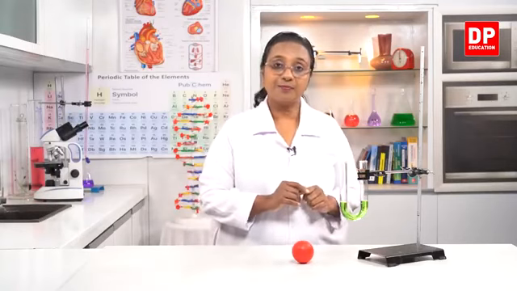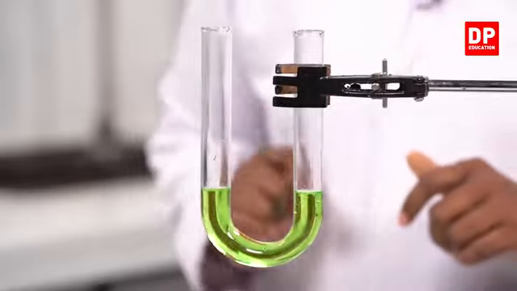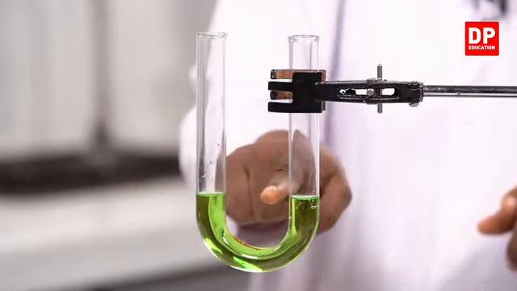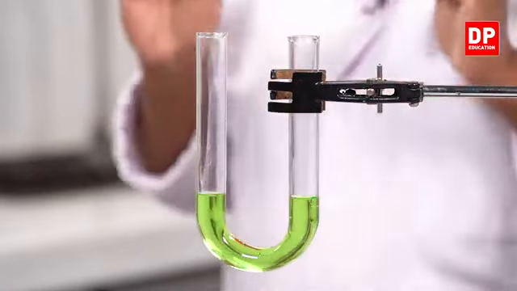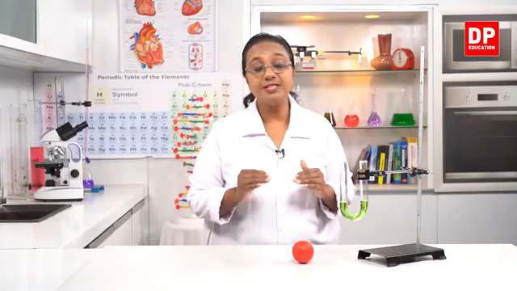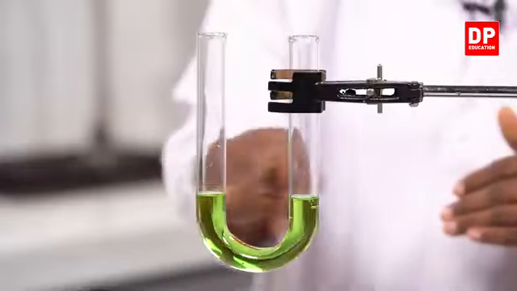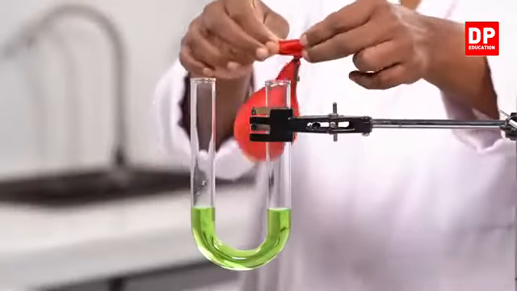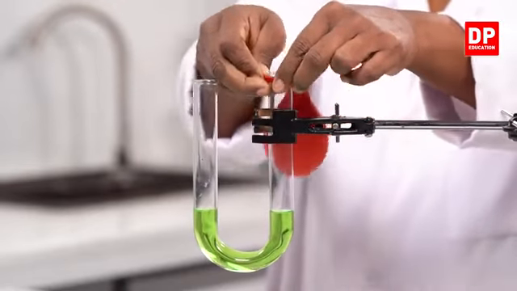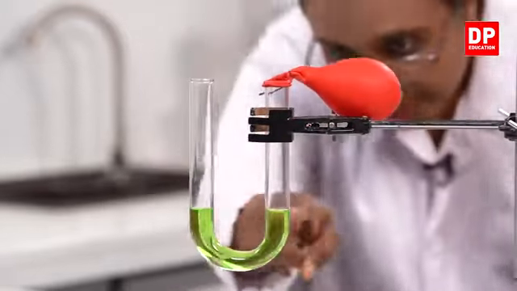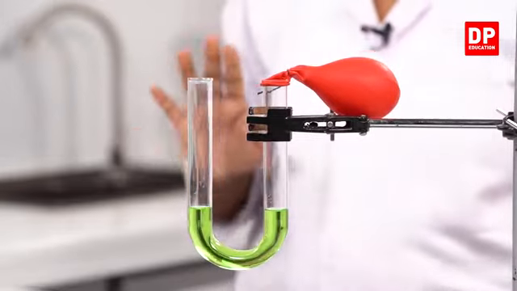Now, as you can see, in both the arms, we have water, colored water, and you can see the levels of water inside the arms. In both the arms, it's the same. So, also you know that pressure at the same level of liquids is the same. So, that means at this surface and at this surface, the pressures are equal. So, that is when the balloon is not connected. So, I'm going to fix the balloon here. Now, observe clearly, students, the levels of water in the two arms are still the same.